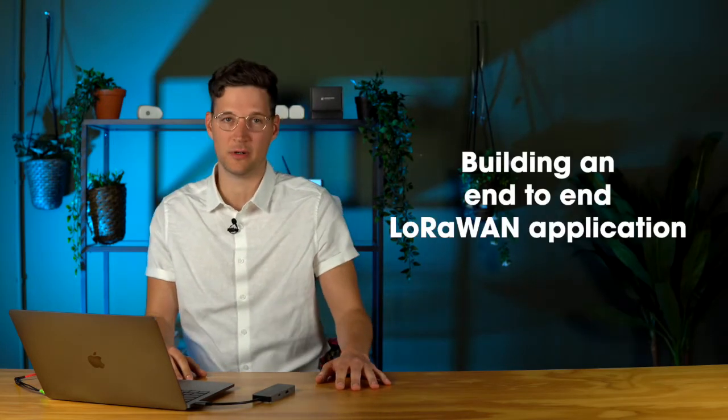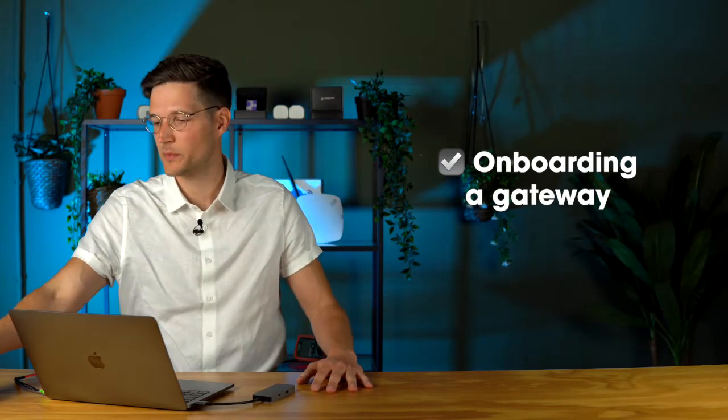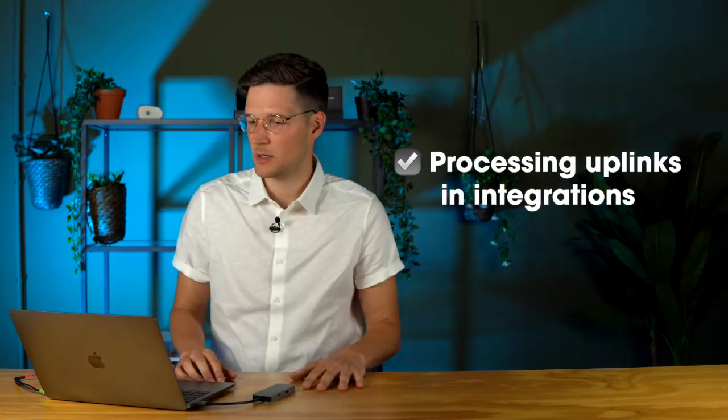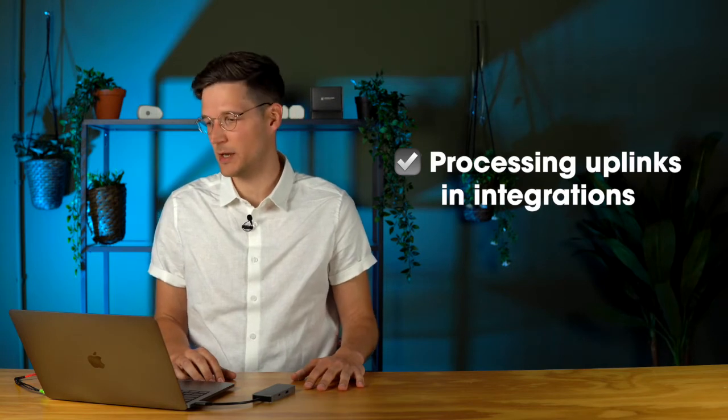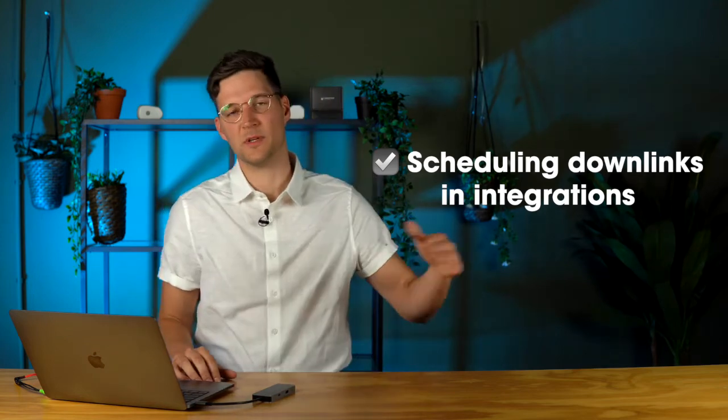And now it's time for our workshop again, where I will be guiding you through setting up an entire end-to-end workflow or project using the Things stack. I will cover a couple of things such as onboarding a gateway, specifically the Things indoor gateway. Then also onboarding an end device, actually two end devices. So we will be receiving an uplink in a server application that I wrote. And also we will send a downlink from our application to the Things stack so that it can be forwarded to an end device. So I hope you're excited.